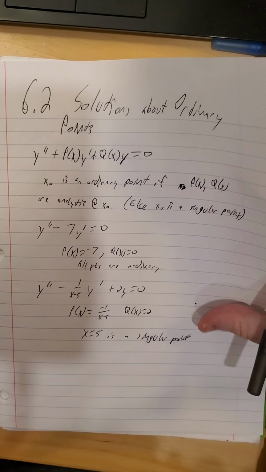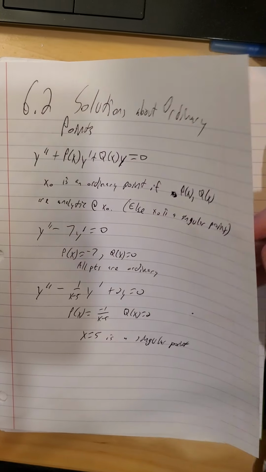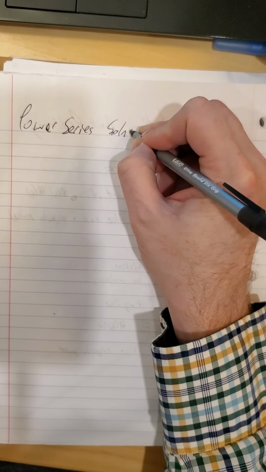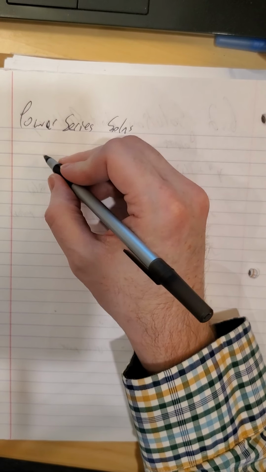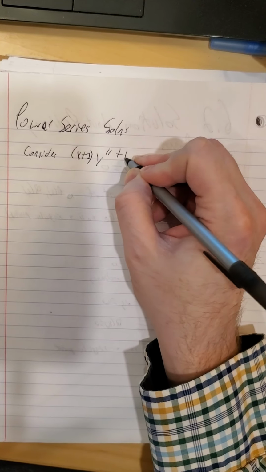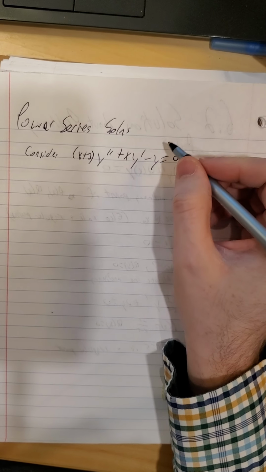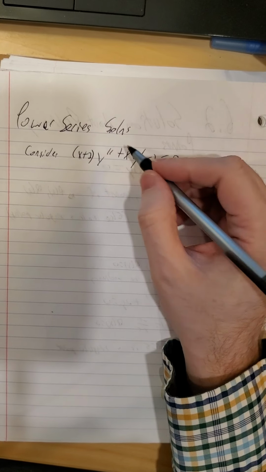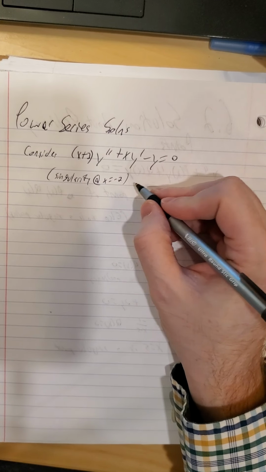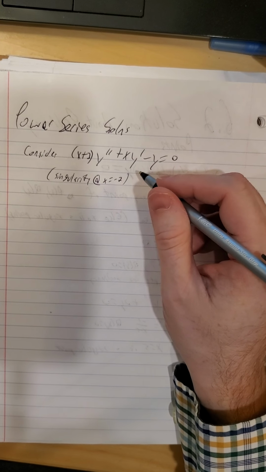Alright, so now that we are a little bit cleared up on what they're talking about as far as ordinary points, I want to look at a power series solution. So we're going to consider x plus 2, y double prime plus x, y prime minus y equals 0. Here our only singularity would be at x equals negative 2. So if I center this on 0, we're okay. No worries there.